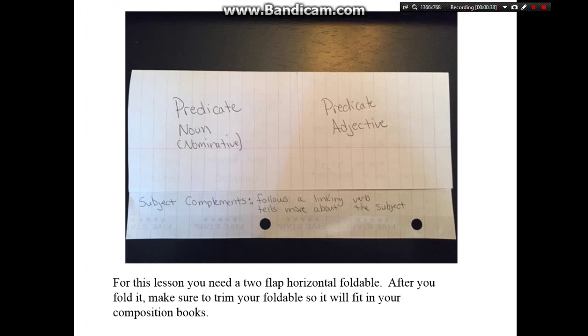For this lesson, you need a horizontal 2-flap foldable. After you fold it, make sure you trim it down so it can fit into your composition book. You can label it right now. Across the bottom, it should say subject complement, which A follows a linking verb and B tells more about the subject. On the left side flap, you should have predicate noun or predicate nominative, if you want to sound smarter. And on the right side flap, you should have predicate adjective. And of course, as we go through the lesson, I will tell you what to write in your flaps. So go take care of that, get your foldable made up now, and then come on back and hit play, and we'll continue the lesson.